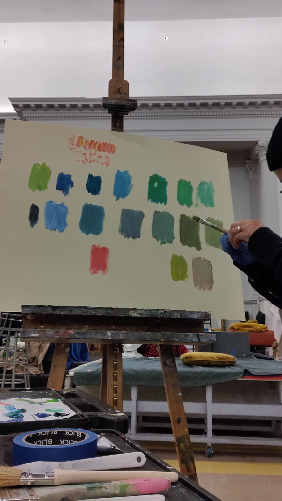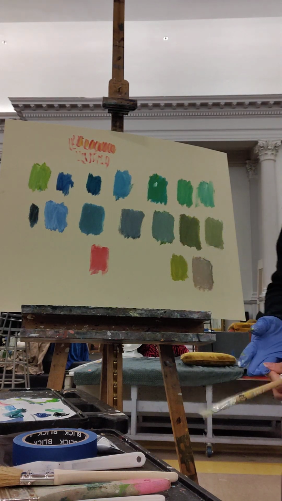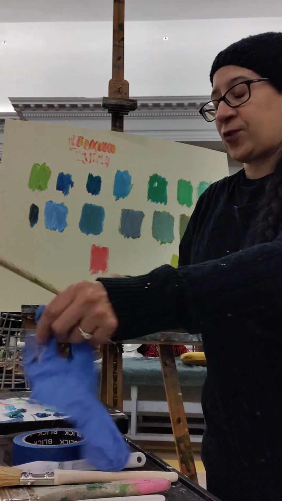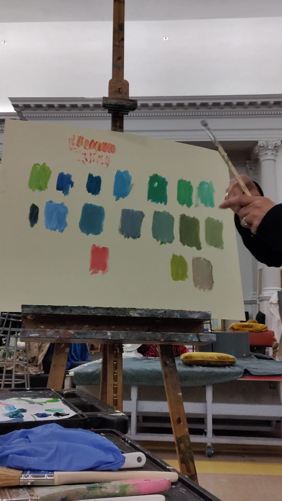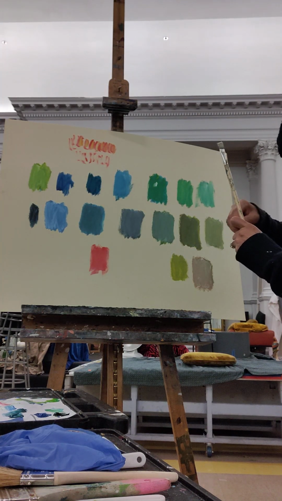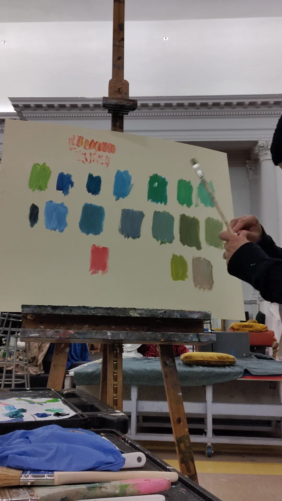And what would be a contrasting color also for the purple then? What other colors would contrast the purple? Yeah, we could have a green, excellent. Or we could have a yellow, right? A yellow would really make it pop.